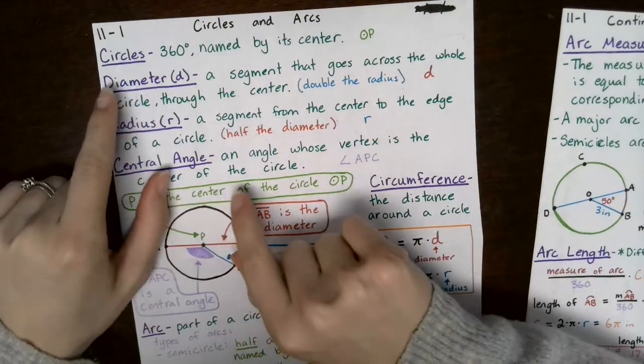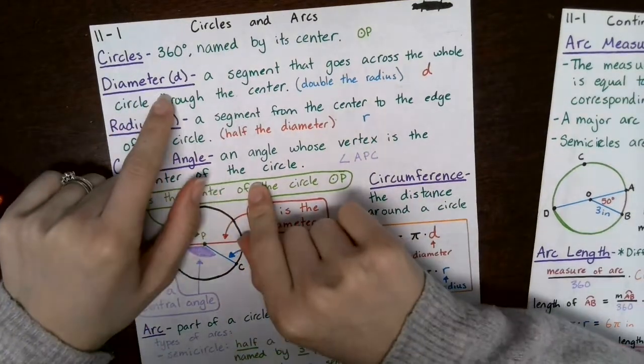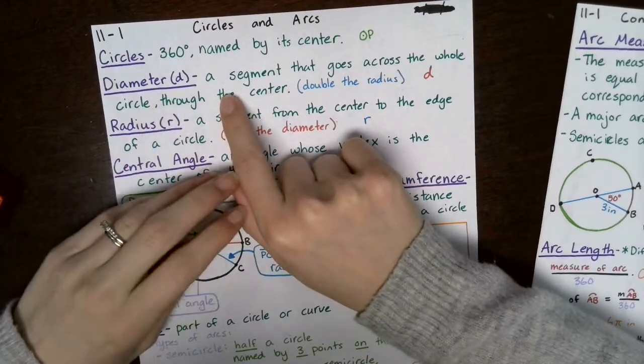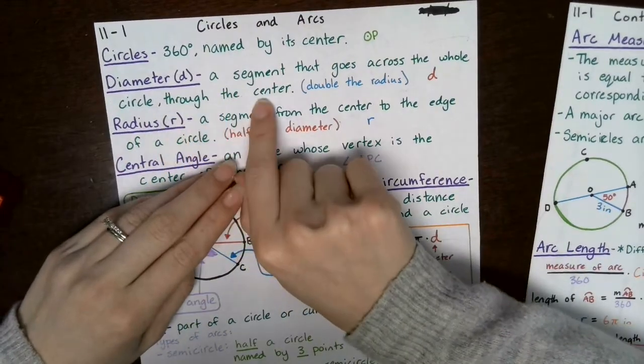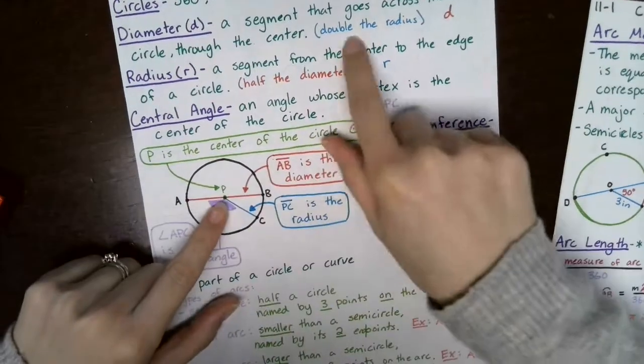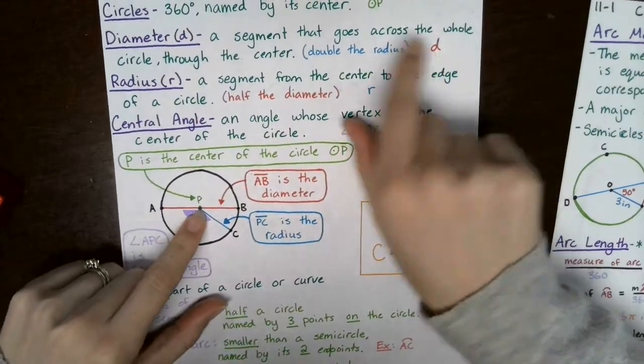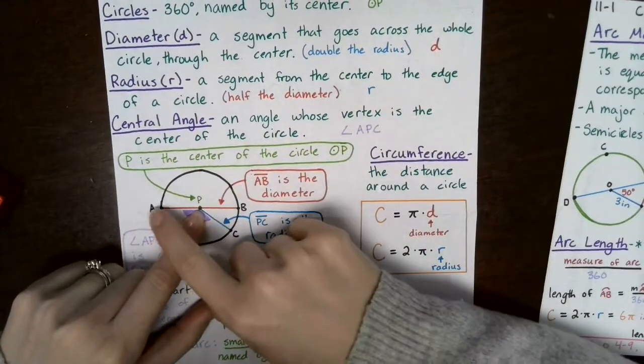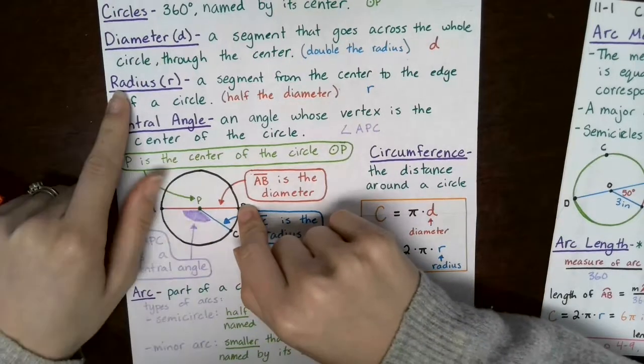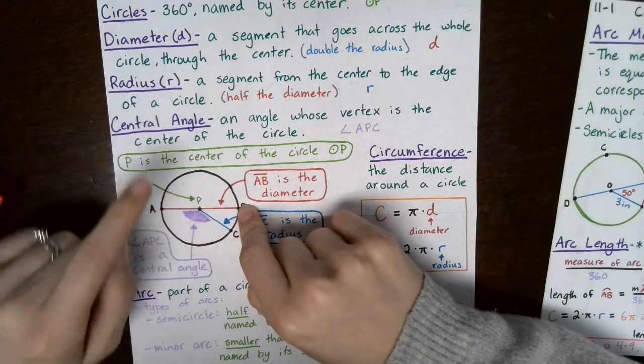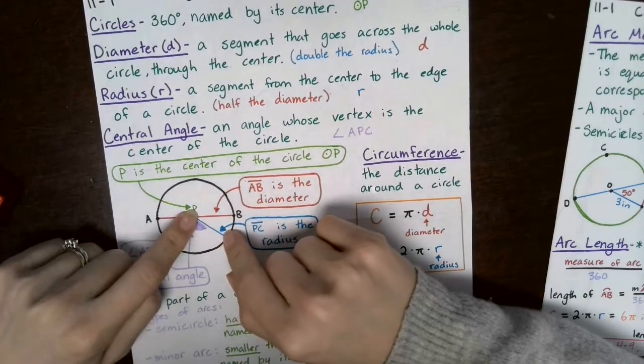So next up we have diameter. Okay, diameter is a segment that goes across the whole circle through the center. It's double the radius, and we use D to define it. Okay, so our radius, let's double it. Okay. Now, what is a radius? It's a segment from the center to the edge of a circle.